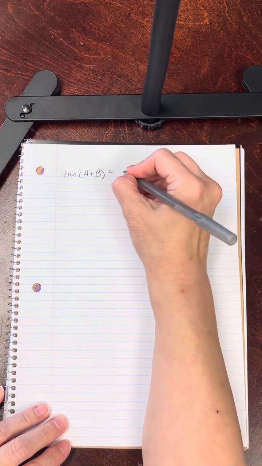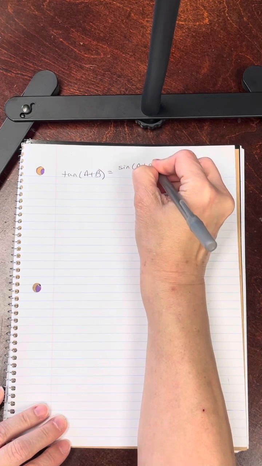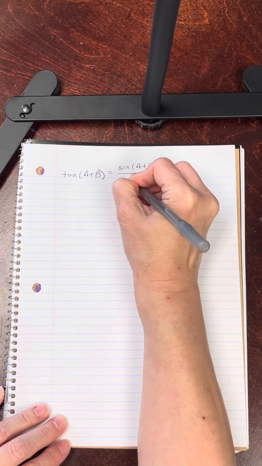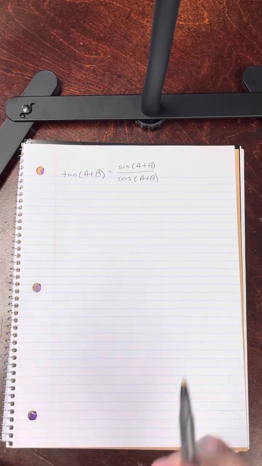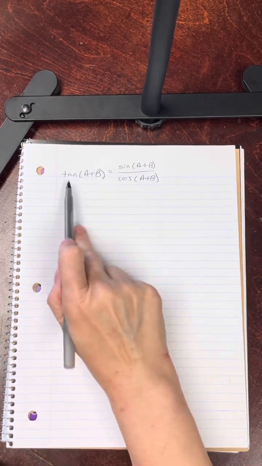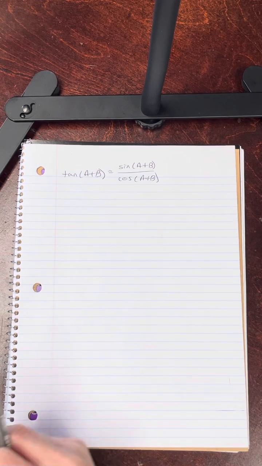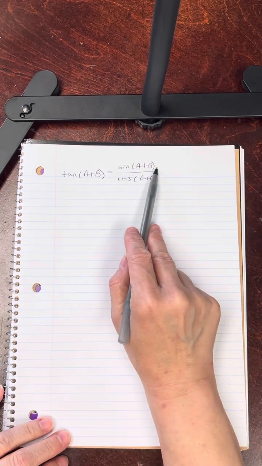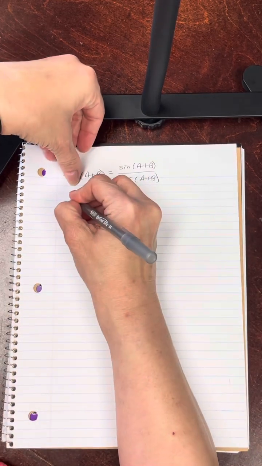So tangent means sine over cosine. So what you're going to do is the sine of a plus b over the cosine of a plus b, because tangent means sine over cosine, and we're matching this a plus b. Now, you need to pull the long formulas for what the sine of a plus b and the cosine of a plus b was. So I'm going to write it down here where we've got more room.